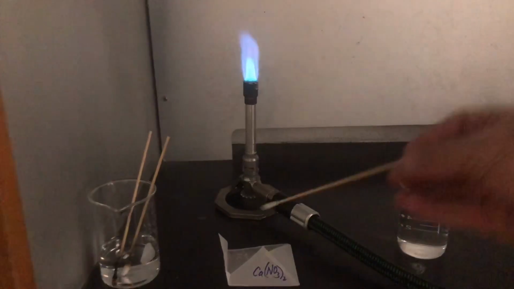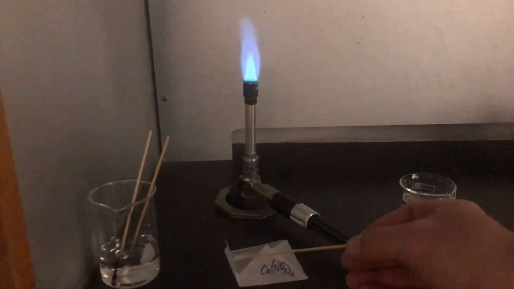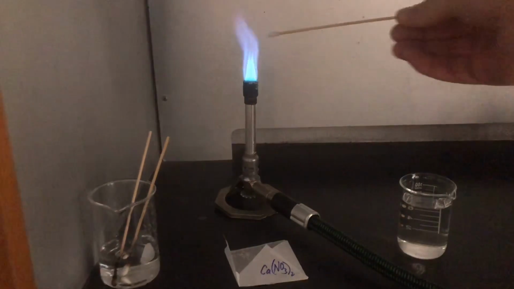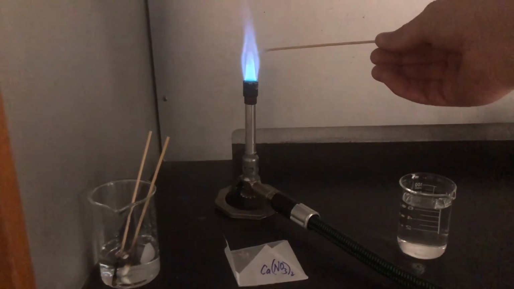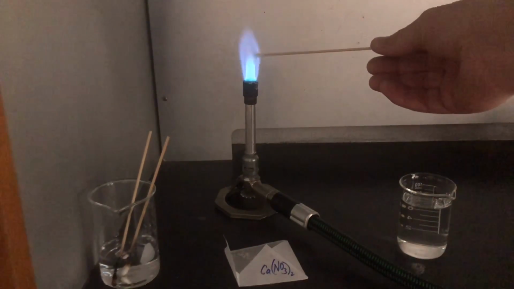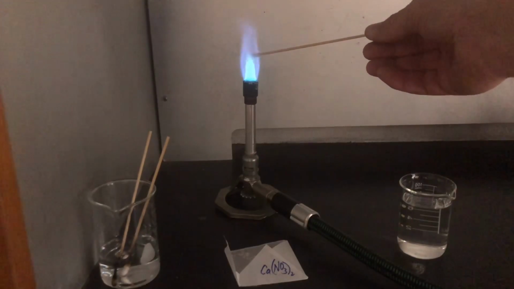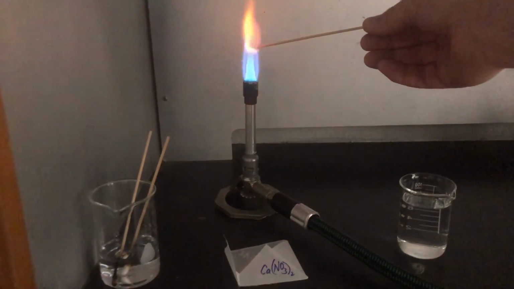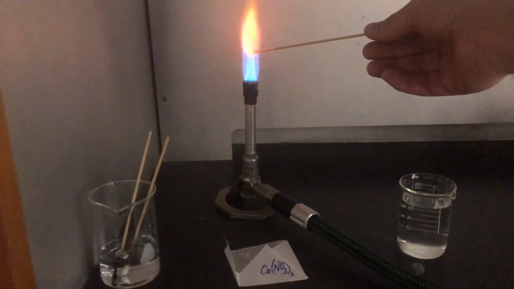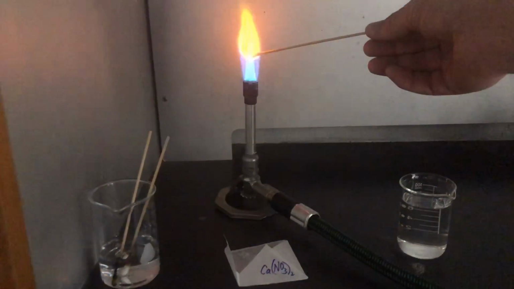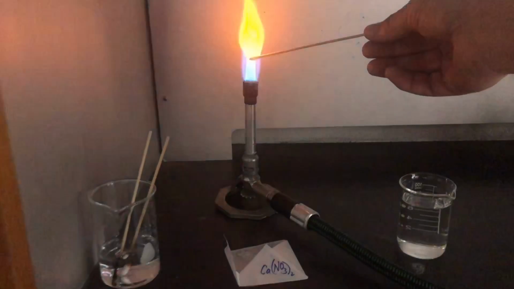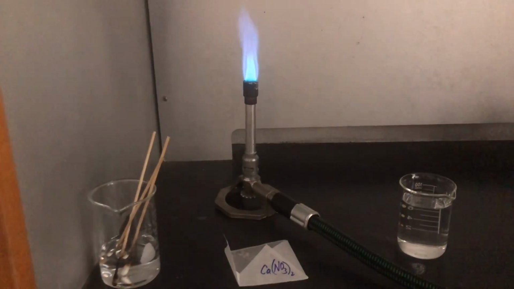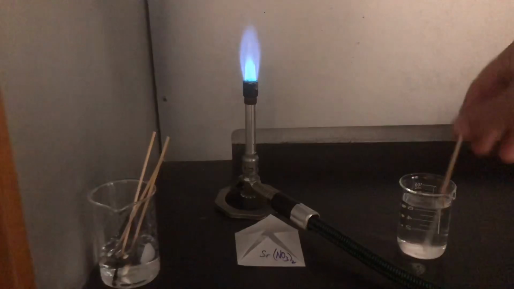Calcium nitrate. Just going to get one nice little piece of calcium nitrate there. I'm going to put it right in the edge. See if we can get a color. Peachy orange for calcium nitrate. Strontium nitrate.